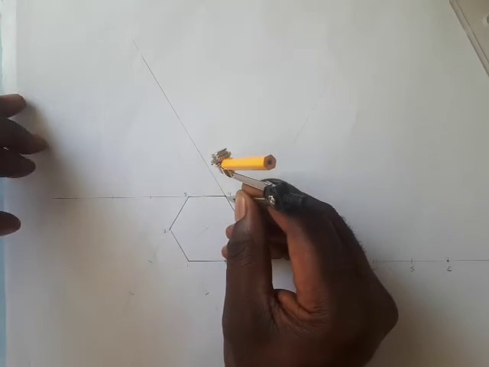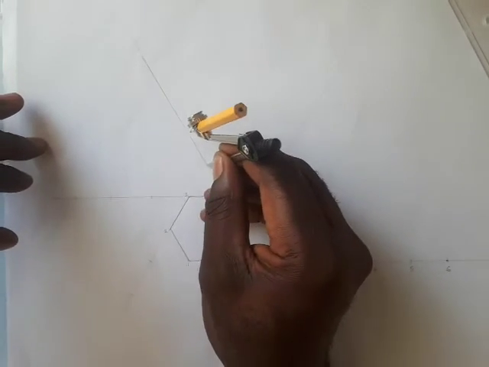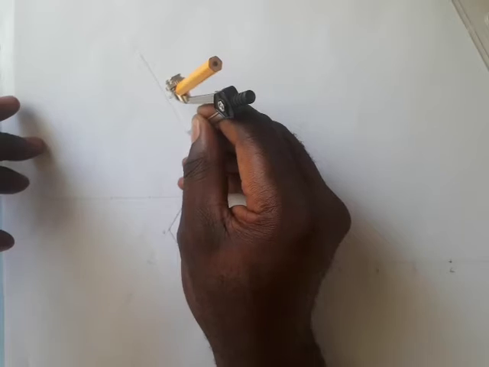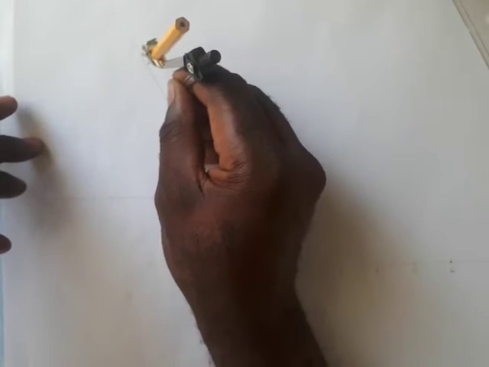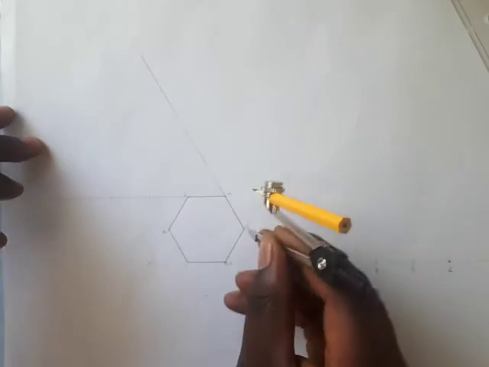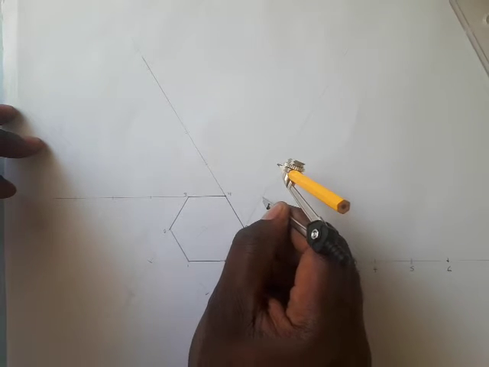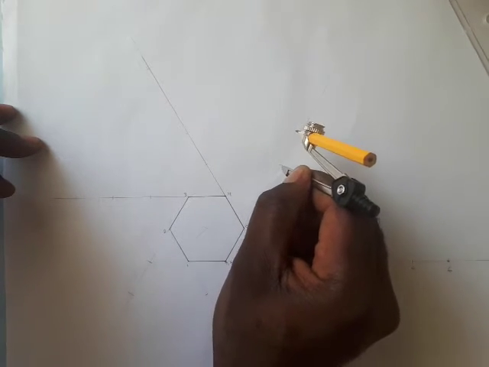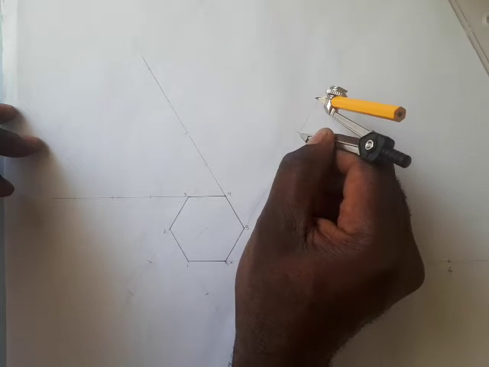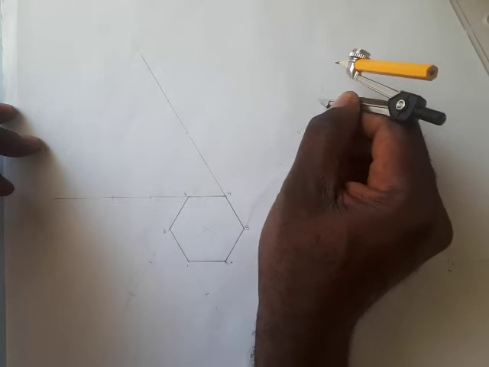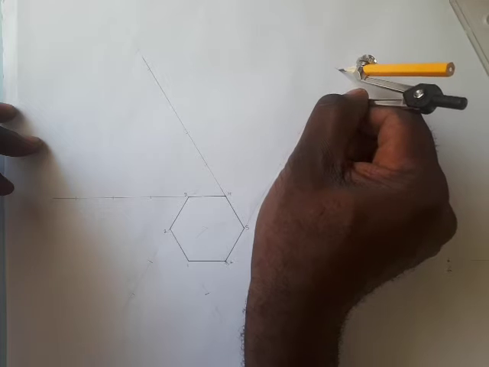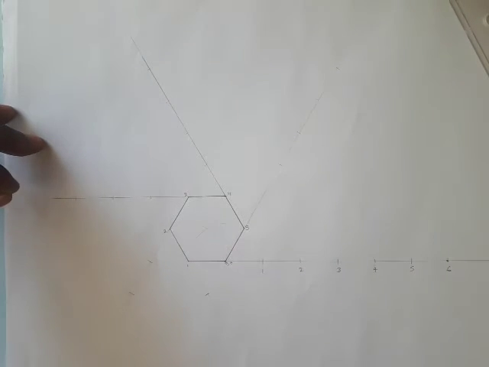Now for 4, you step 4. 1, 2, 3, and 4. Then for 5, you make 5 steps. 1, 2, 3, 4, and 5.